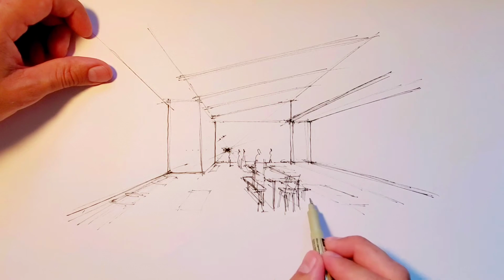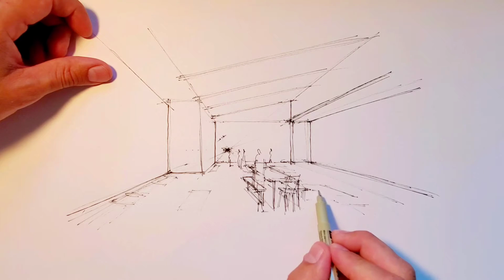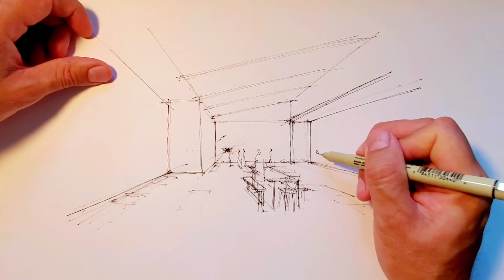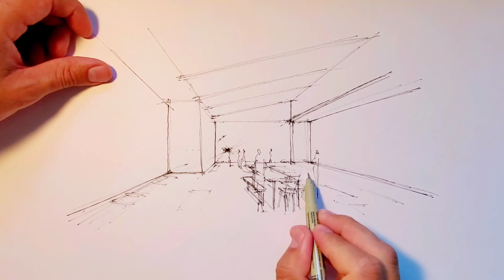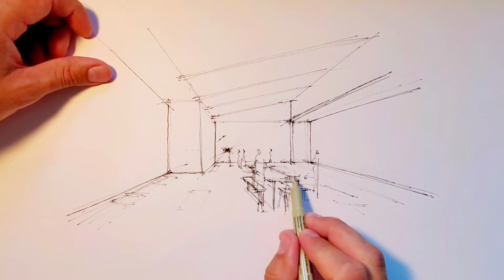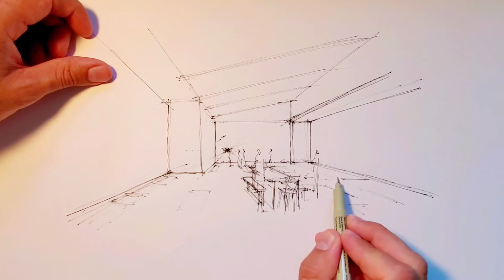There's another seat over here. I'm going to leave more space. I'm going to put the bench here. I'm going to put another person here, just to get an idea of the seating as well. So the height is this tall.